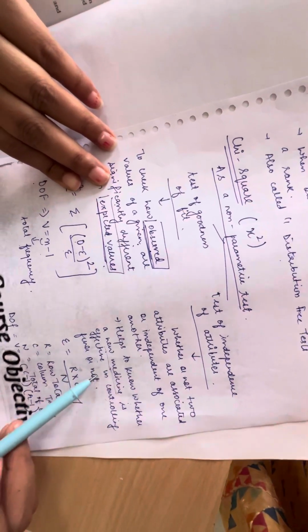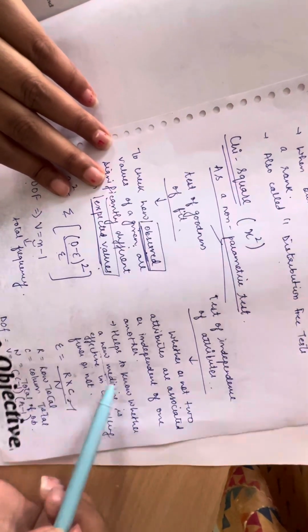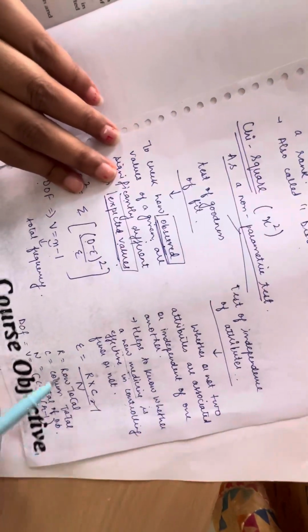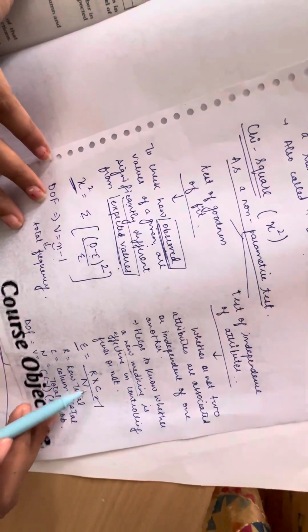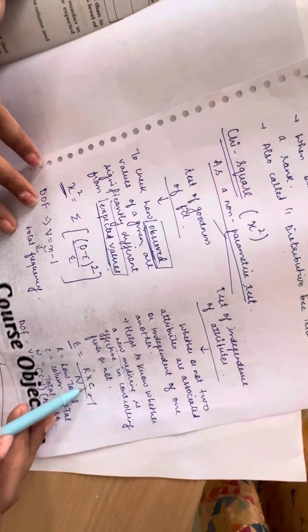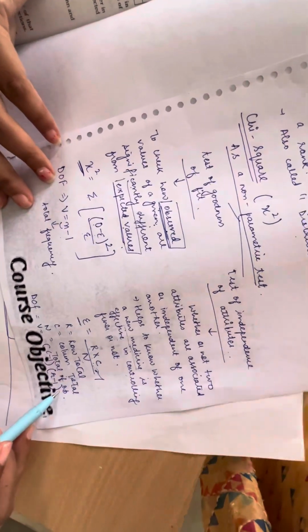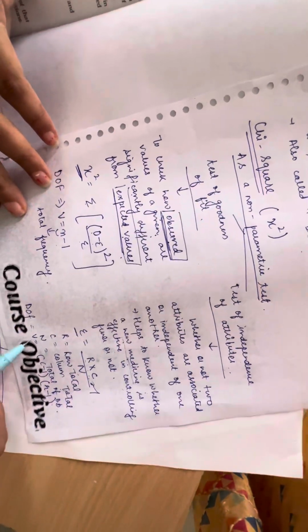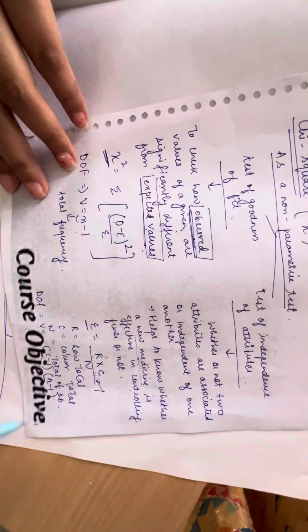In this case, we are going to apply the test of independence of attributes, under which the two variables are independent. And how do we calculate the expected frequency? E equals R into C upon N. R stands for row total, C stands for column total, and N stands for number of observations. And degree of freedom is calculated as V equals (R minus 1) into (C minus 1), where C stands for column, R stands for row. Now let us do one question on this.